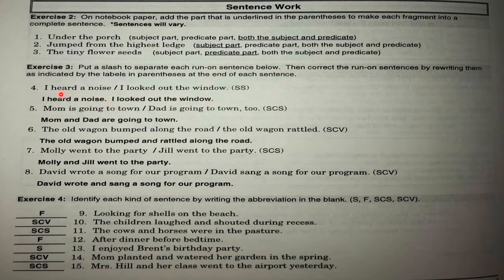So: I heard a noise. I looked out the window. This is a run-on sentence. I'm going to change them into 2 simple sentences. Okay? That's how I'm going to fix the punctuation mistakes.